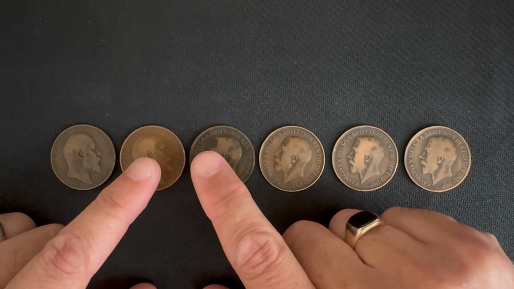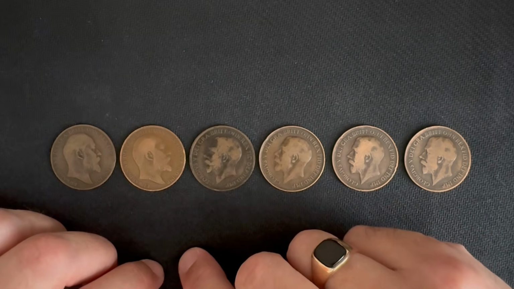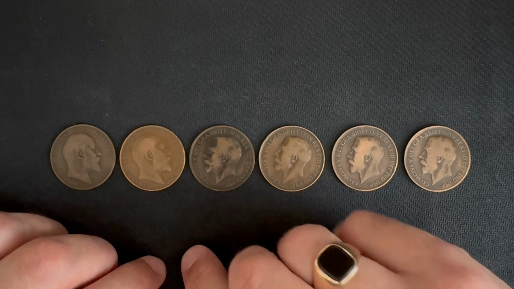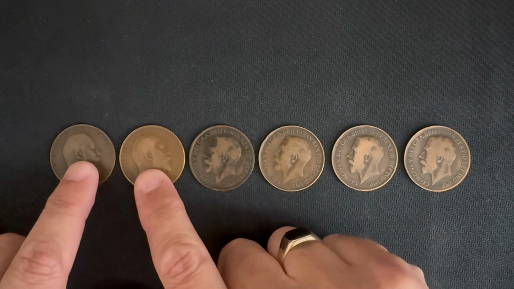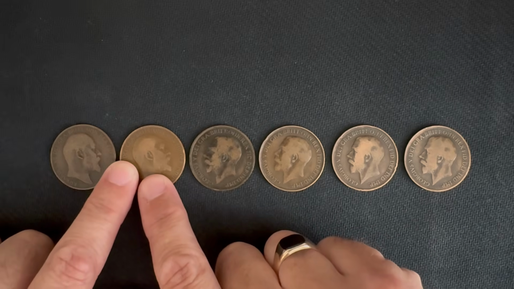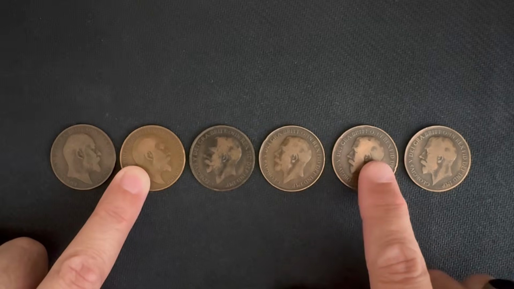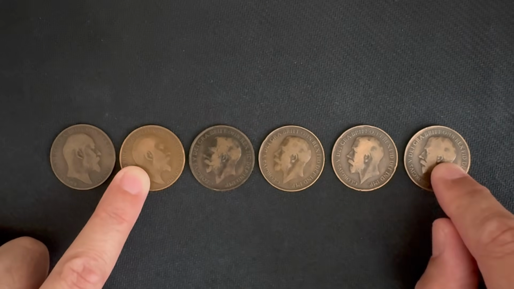I thought it was queens always faced right and kings always face left, but it's not the case. So Edward VII was facing right. Queen Victoria would have faced left. George V, therefore, faced left.